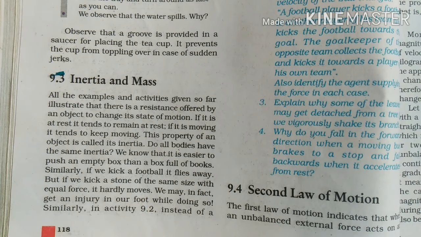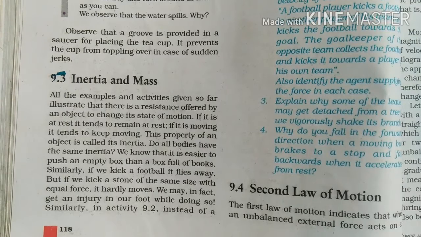Please students, do this activity. First you kick the empty box, or you kick the football, and then you can kick the stone. Let's see what will happen. We may in fact get an injury in our foot while doing so. Please don't do that. I was just joking.